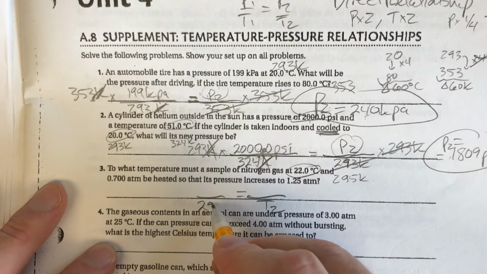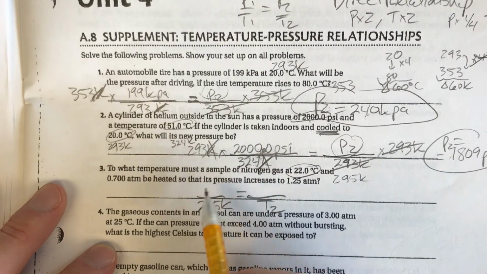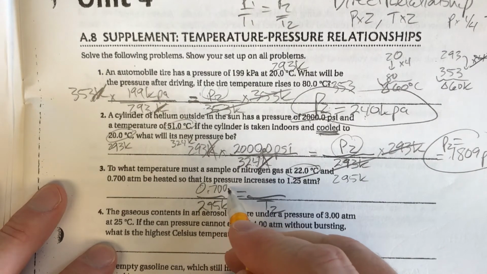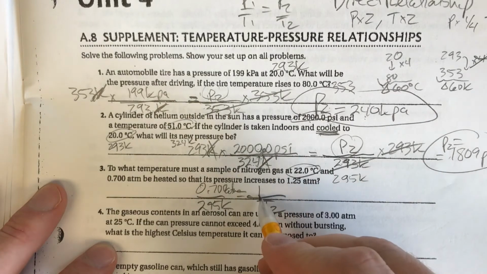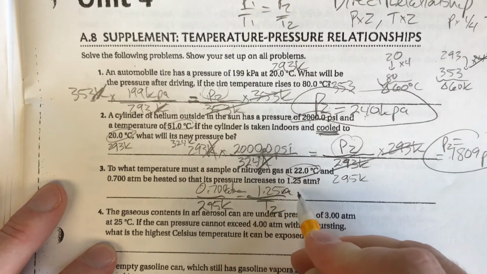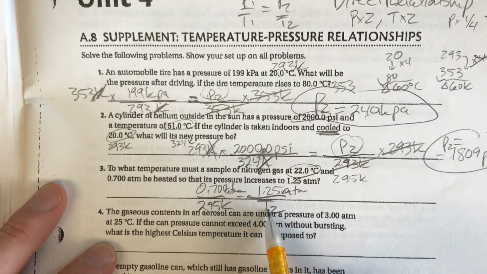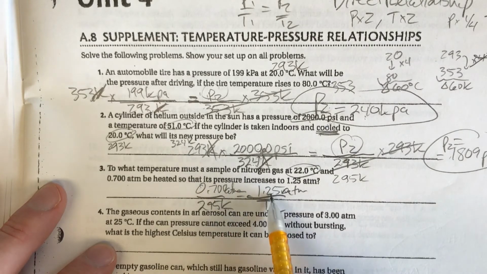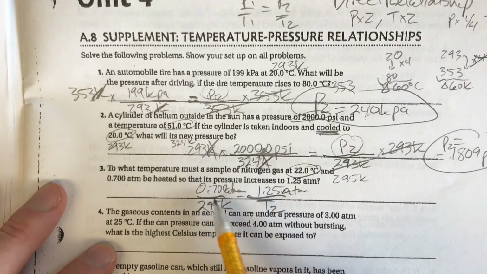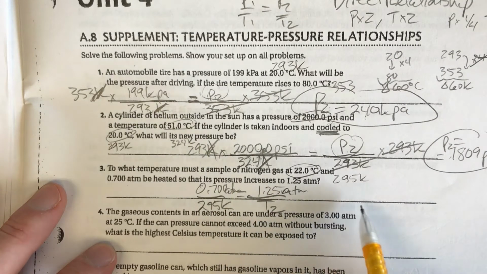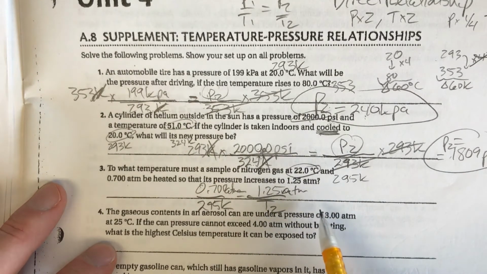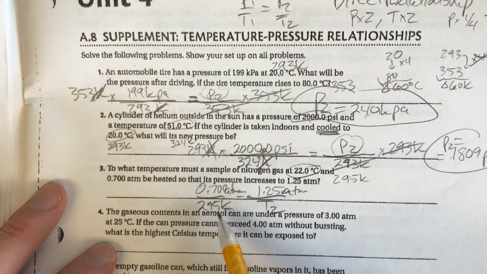T1 is 295K. My initial pressure is 0.700 atmospheres, ATMs, and I go to 1.25 ATMs. Now generally, we know that the pressure is increasing, so my temperature should also increase. When I go to the final answer, it should also increase. Now, this is almost a doubling. If I were to double 0.7, I'd get 1.4. So this is almost a doubling. So when I look for my final answer, this should almost be a doubling as well. This is 295. It's close to 300. So my answer should be less than 600 if I were to double it. But again, it should look like it's close to 600.